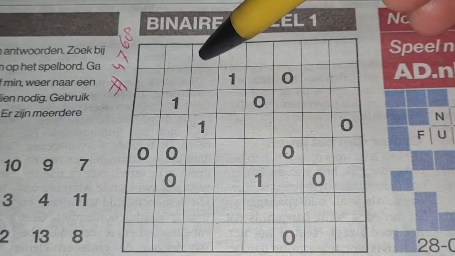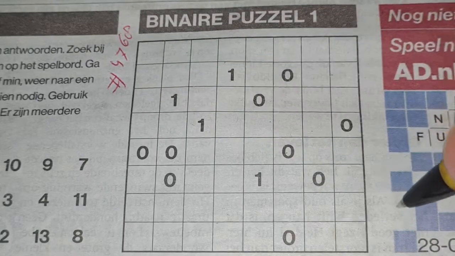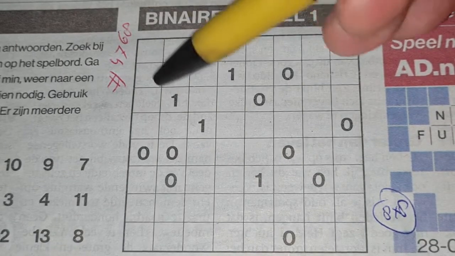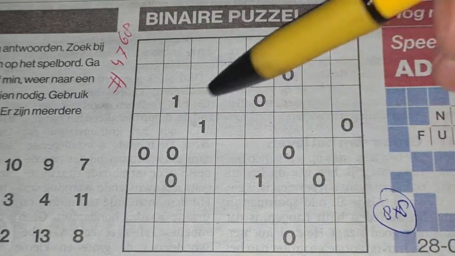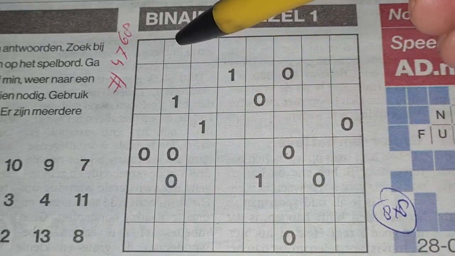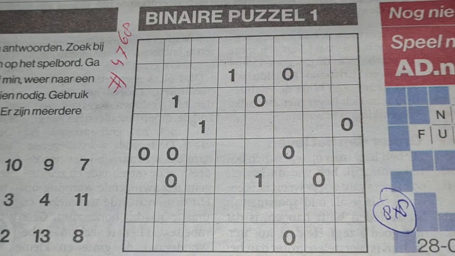And what kind of binary puzzle is this one? Let me count. 1 2 3 4 5 6 7 8. It's an 8 by 8 binary puzzle. That means in a row or in a column there are always 4 O's and 4 ones. Alright, so let's get started.